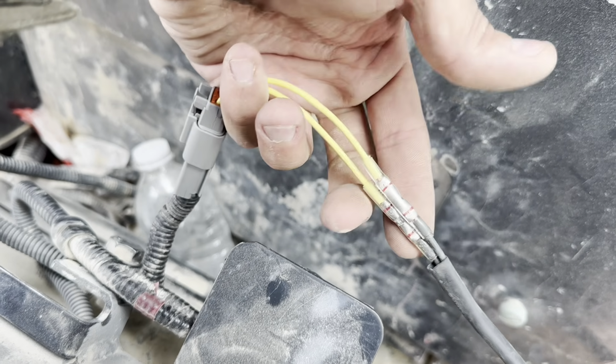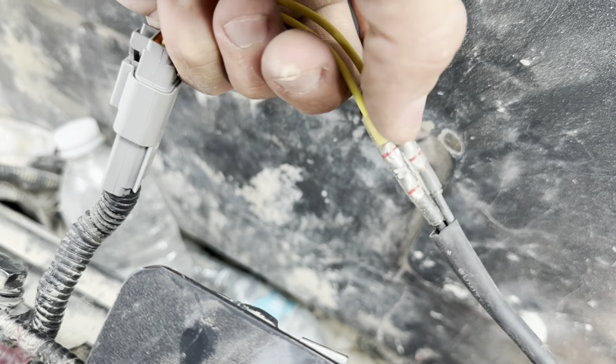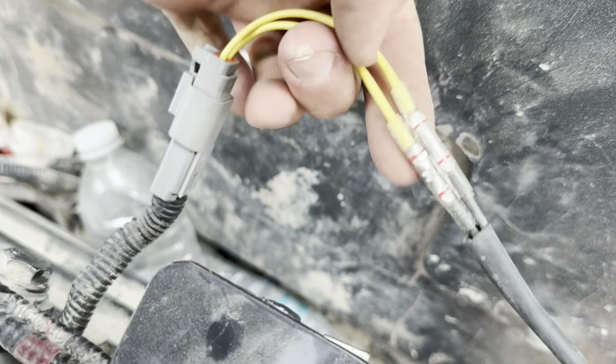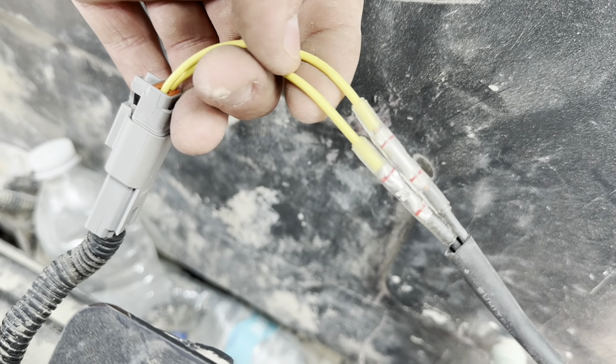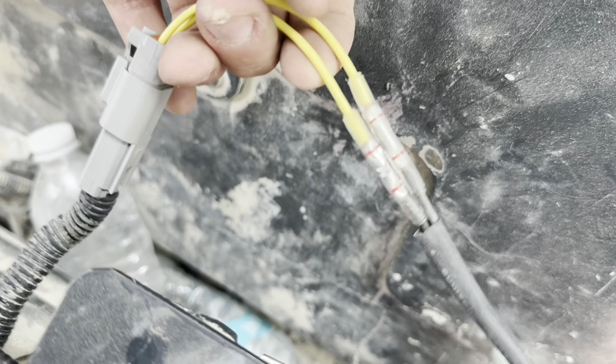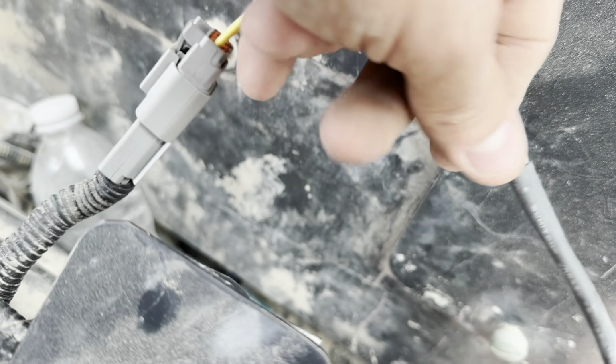Like I said, I don't have anything against butt connectors, but use a high quality butt connector, crimp it on both sides, and heat shrink it. If you don't have a heat shrink butt connector, go get some heat shrink and put over the top of that butt connector, especially if it's out in the elements where it can get any kind of contamination like water or dust inside of it.